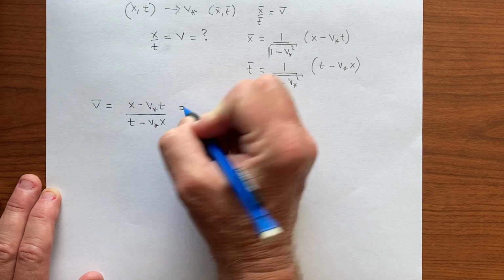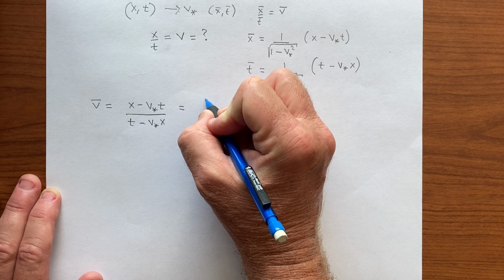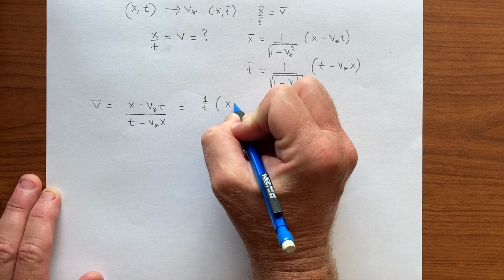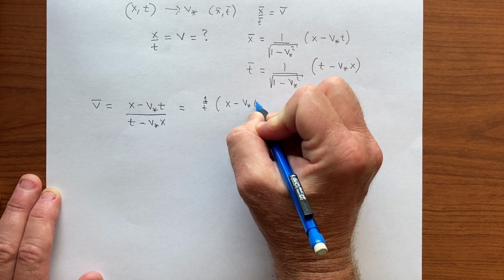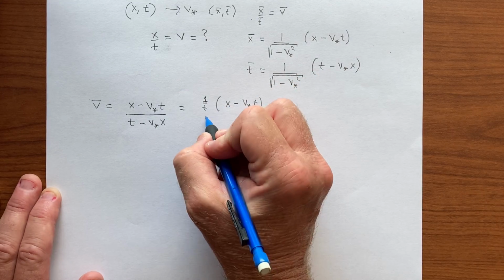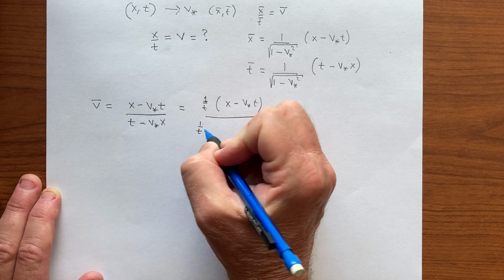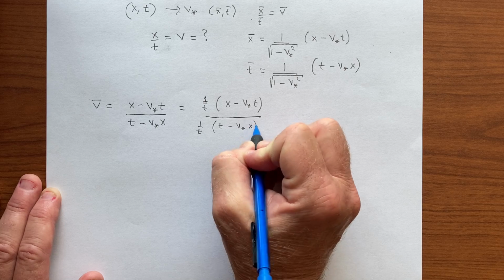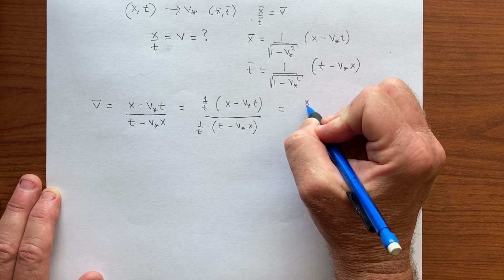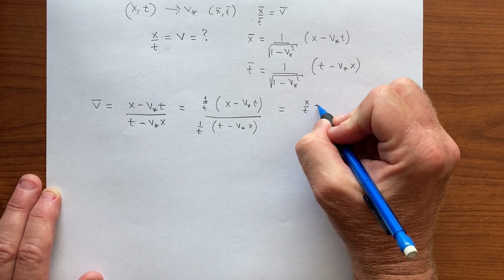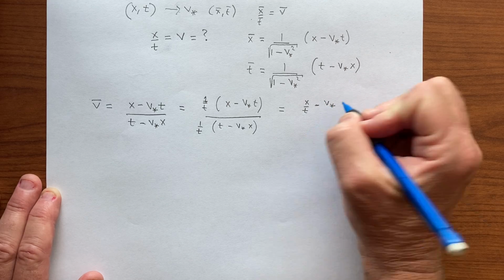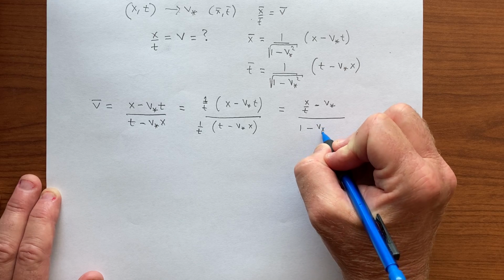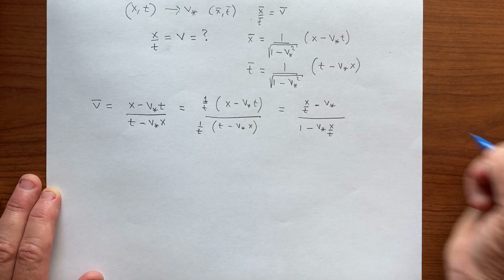So let's do 1 over t here, and therefore 1 over t here, and that is x over t, which is what we need, minus v star over 1 minus v star x over t.